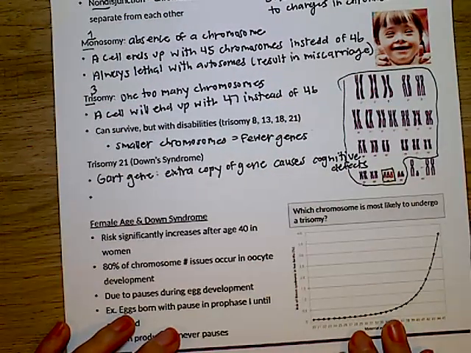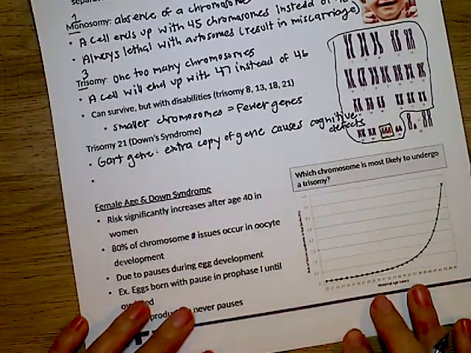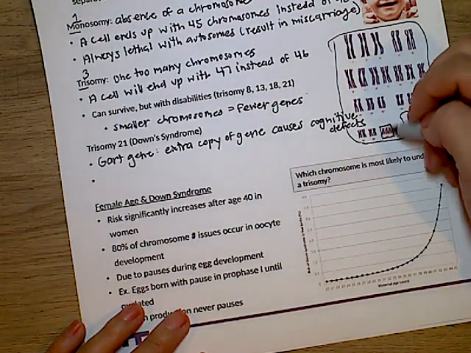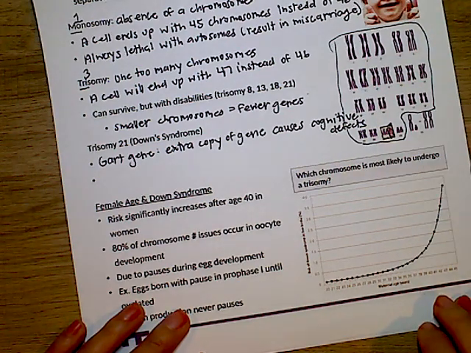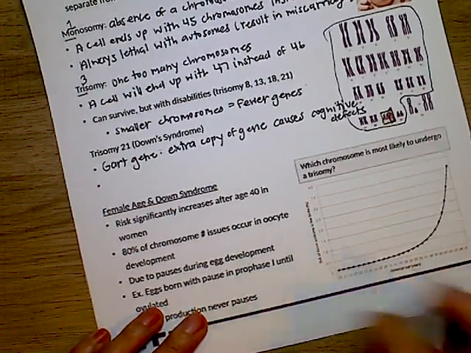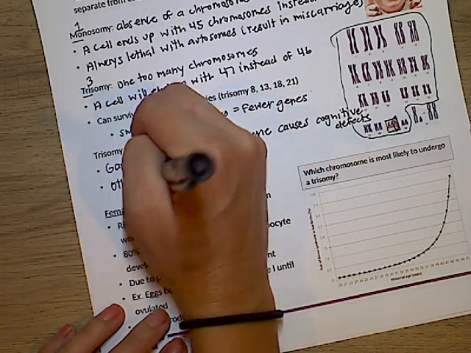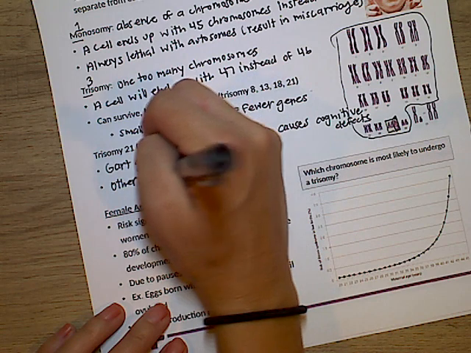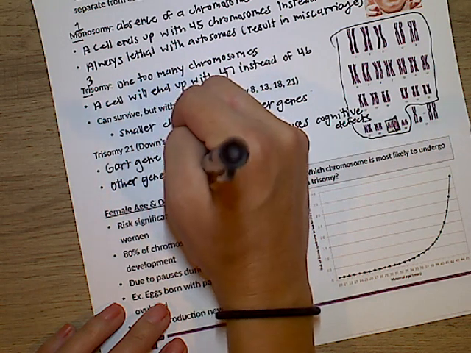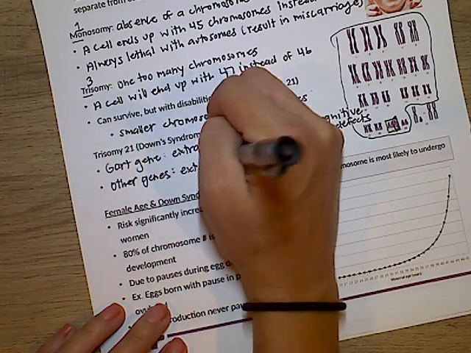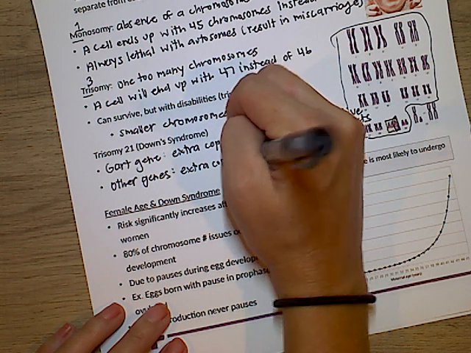Sorry, I get going too fast here and my handwriting gets sloppy. And with this extra chromosome here, you're going to have extra copies of other genes as well, and these can lead to heart defects.